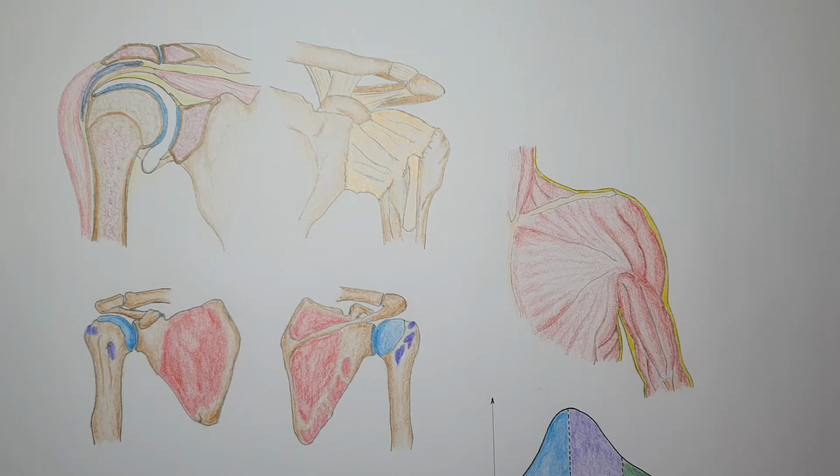Hello people. So this is a video about frozen shoulder or adhesive capsulitis. But before we talk about frozen shoulder, it is better to see the key elements of the anatomy of the shoulder. Basically, what are the key structures that stabilize and move the shoulder? Once we know and can take these apart, it is easy to understand what happens in frozen shoulder.